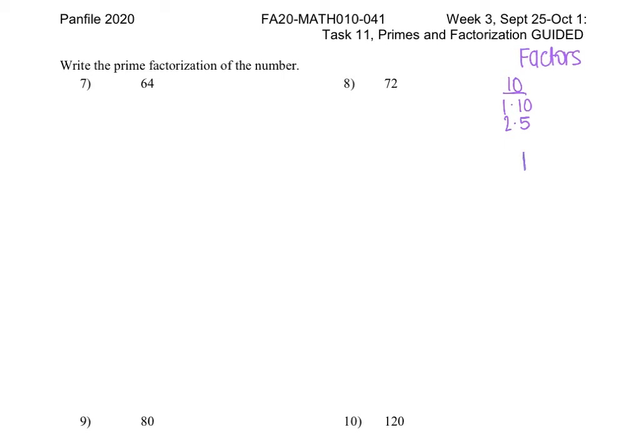Then it was factor tree, and that was 2 and 5, and you circled them like that. And now it's the prime factorization, and I'll show you that in a minute.